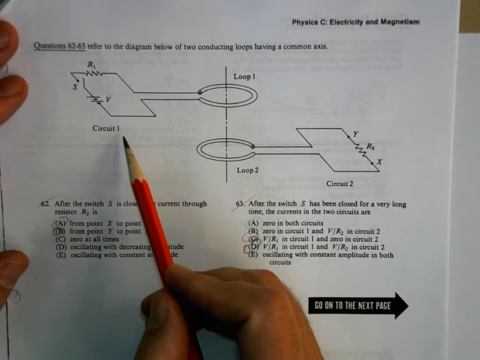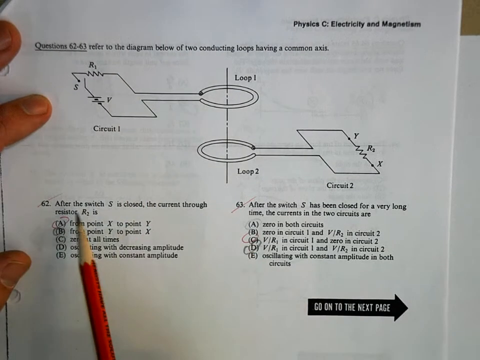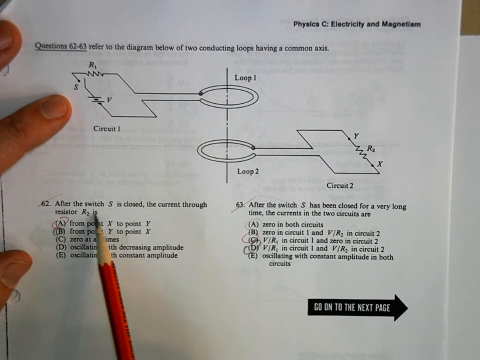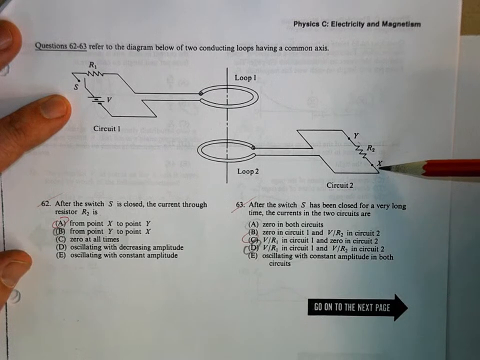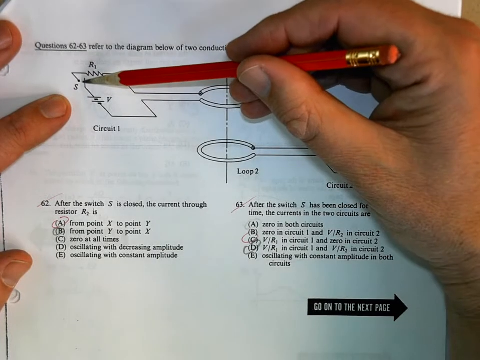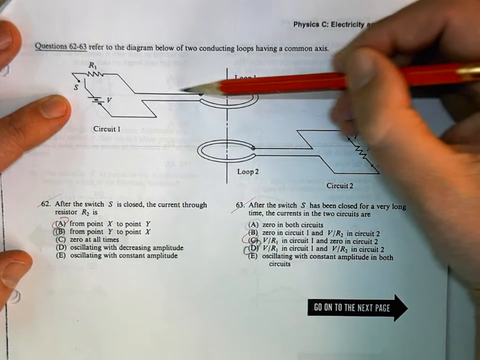So here's our circuit 1. What we're going to do is this: after the switch S is closed, the current through the resistor R2, now here's R2 over here. Okay, so what's going to happen is this. You close this switch and that starts a rush of current through this loop.